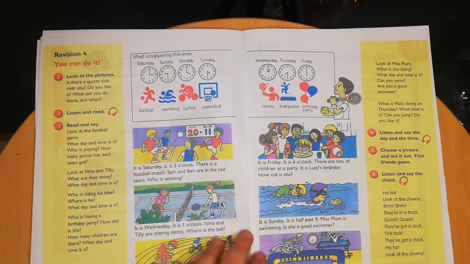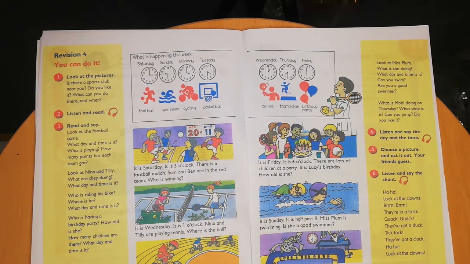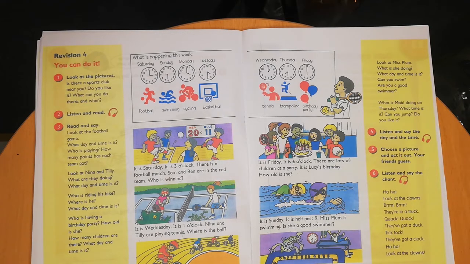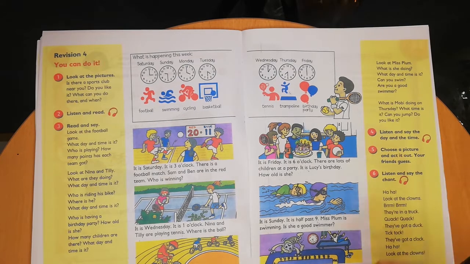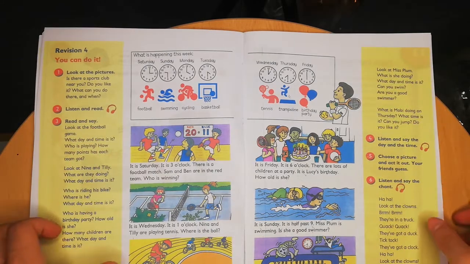Of course. It is Thursday. It is 7:30. Look at Moby. He is jumping. Is he having fun? I don't think so. He looks sad. Okay, very good. We will answer these questions in the next episode.